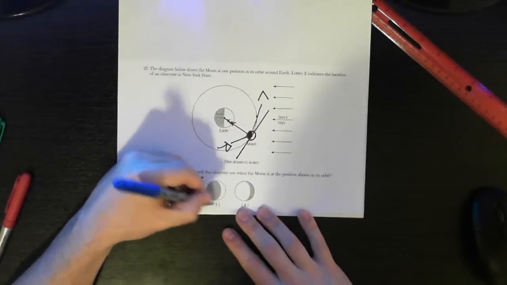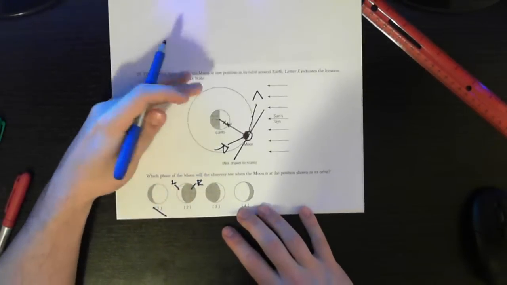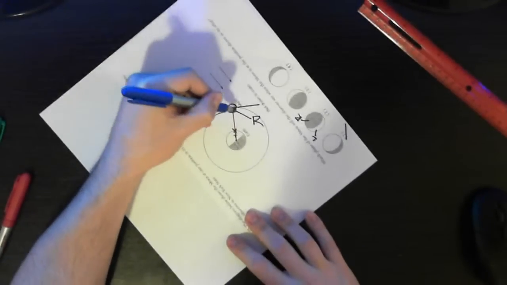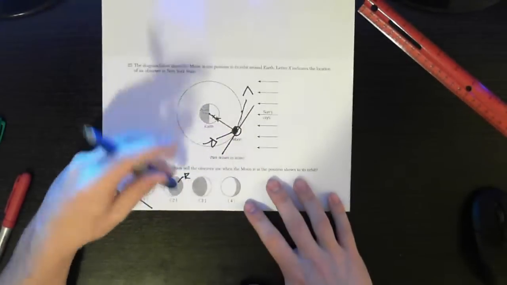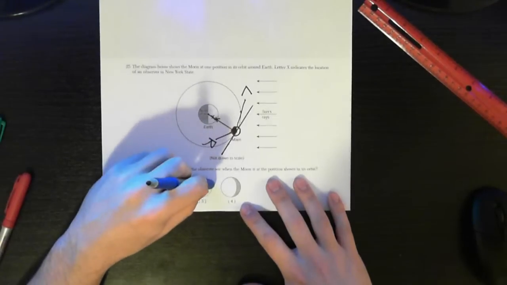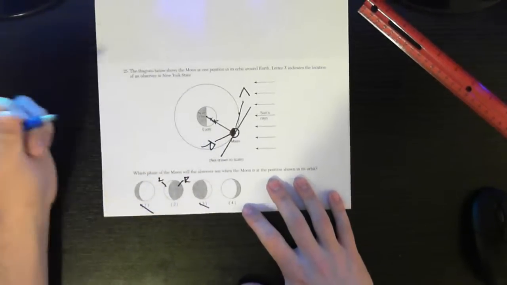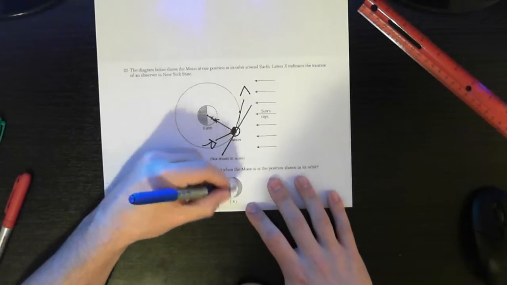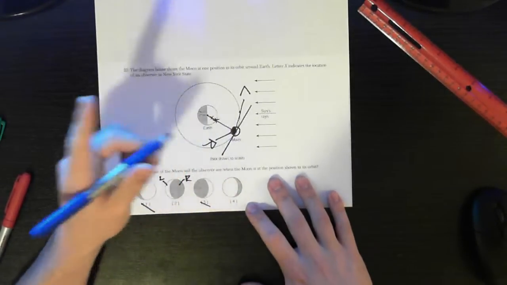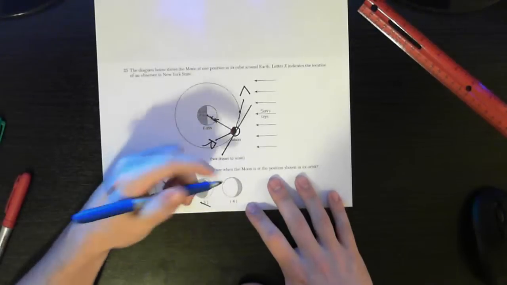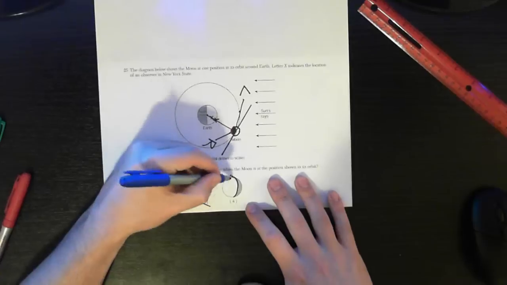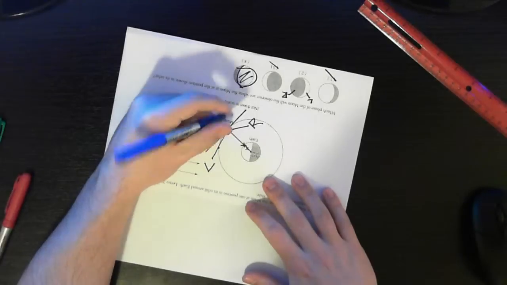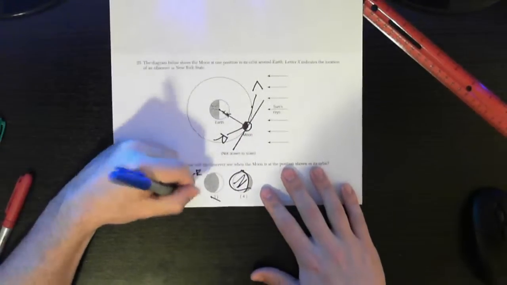They try to trick you with number 3, but remember, this is why I did this. If you come back here, you have the lit up side on the left, dark side on the right. Number 3 has a dark side on the left and the light side on the right. That is not the correct answer. And number 4, again, they give you the lit up side on the left and the dark side on the right, but if you look at the proportion, there's way too much lit up over here. It shouldn't be lit up that much. It's only a tiny little sliver, so the correct answer is 2.